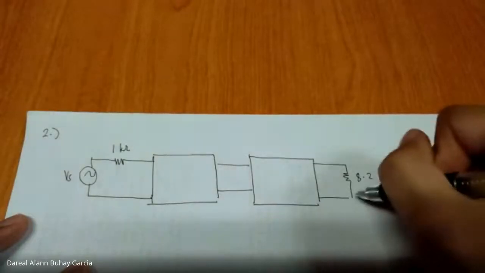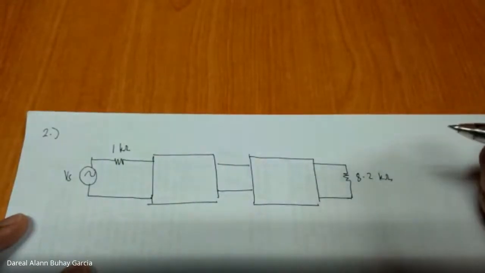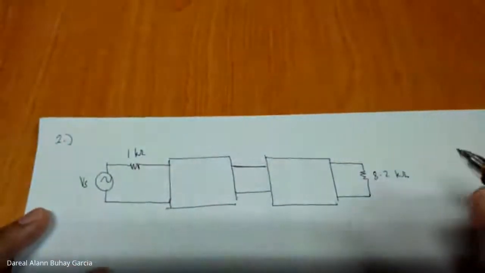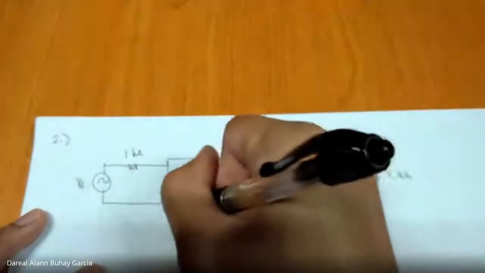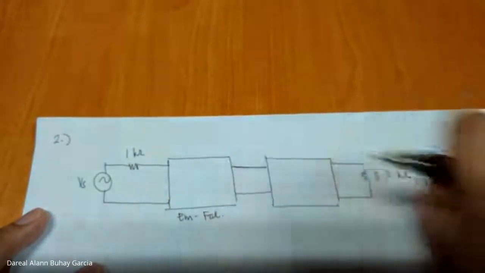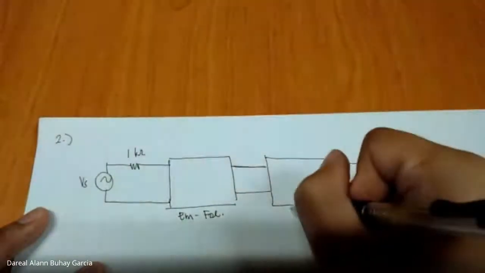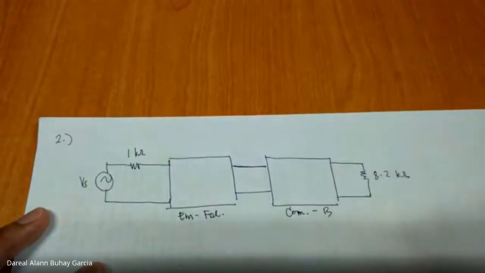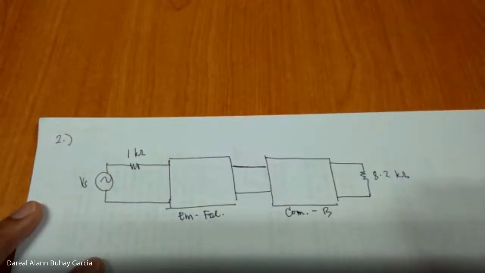We have two amplifiers cascaded. The specifications of the amplifiers are given. This is an emitter follower, and this is a common base amplifier. Right?